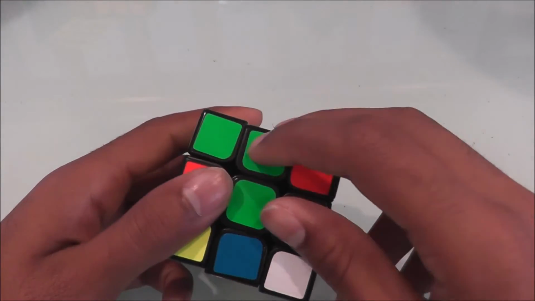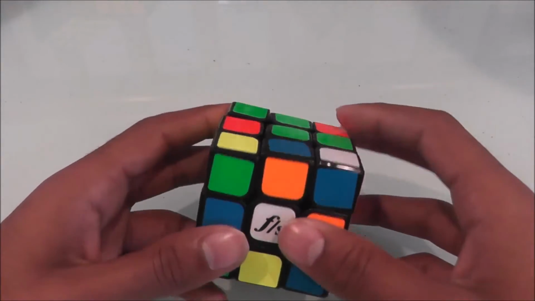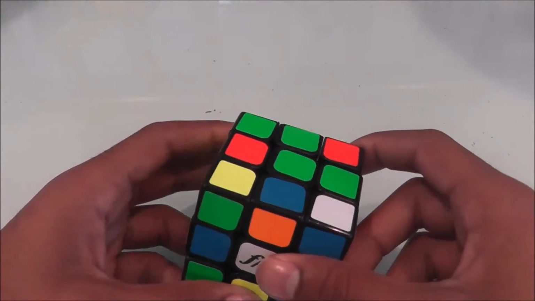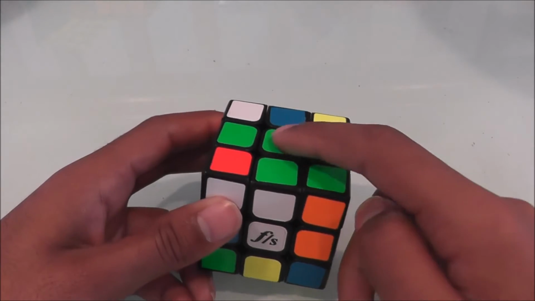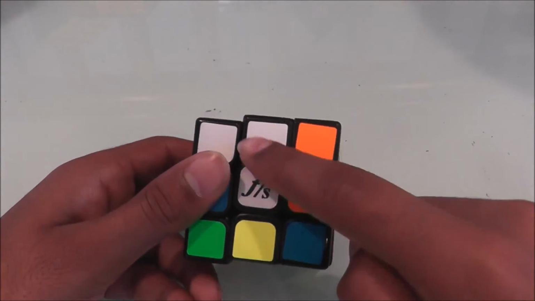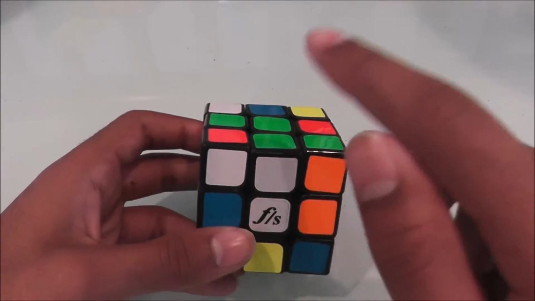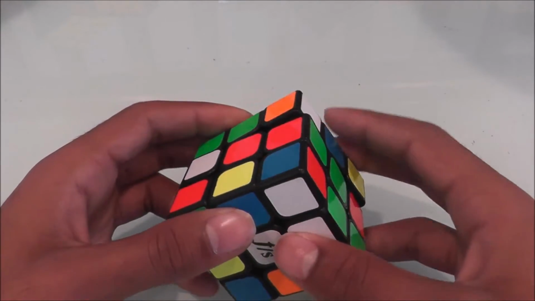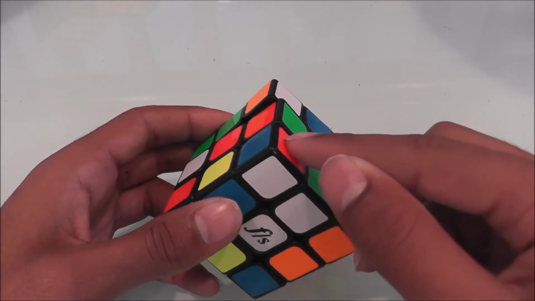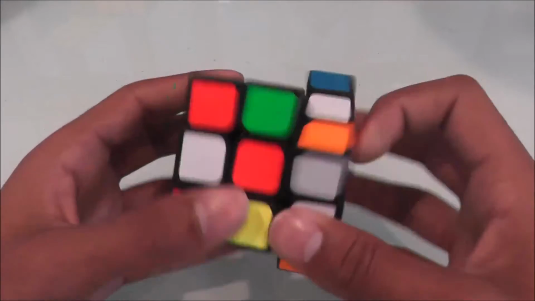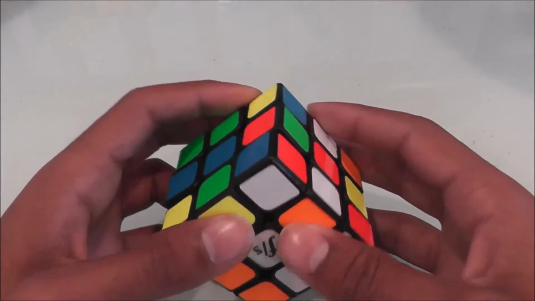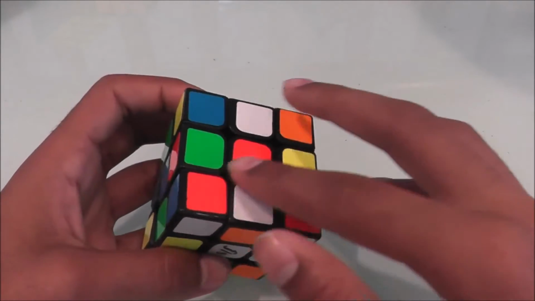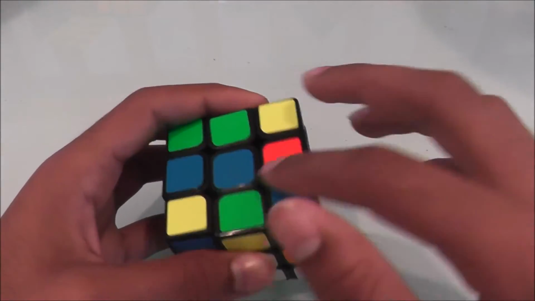So this is green and white, so it goes between the green and white centers, because the center determines the color of that face. So as you can see here, green lines up with green and white lines up with white. That means that this is in the correct spot. Same thing for corner pieces. This is a white, red, and blue corner piece. It needs to go in between the white, red, and blue centers. And here it is. White matches with white, red matches with red, and blue matches with blue.